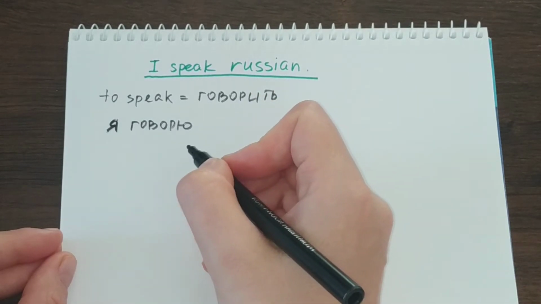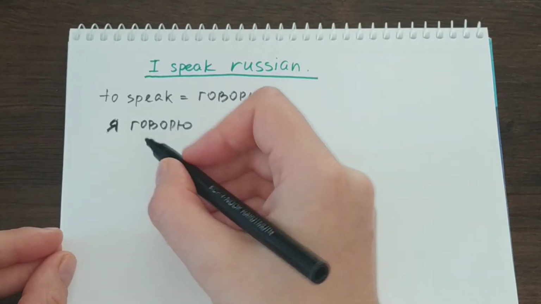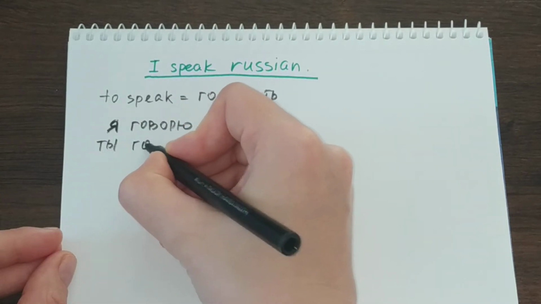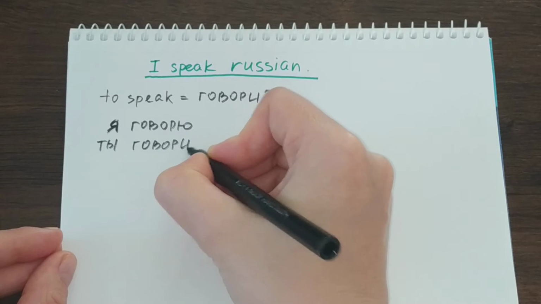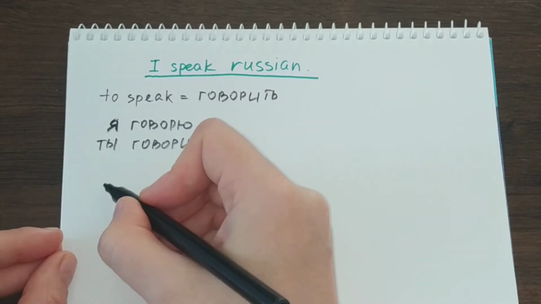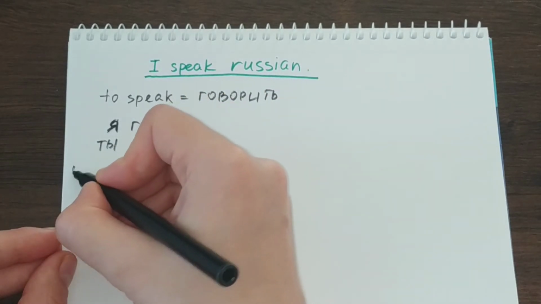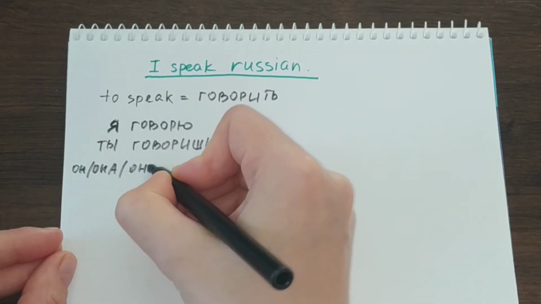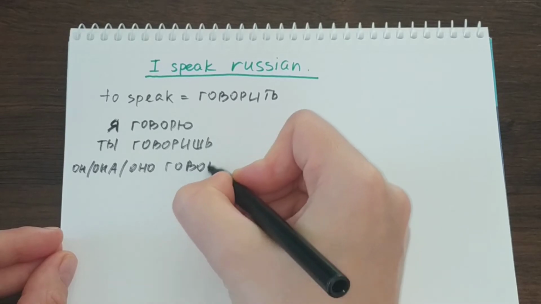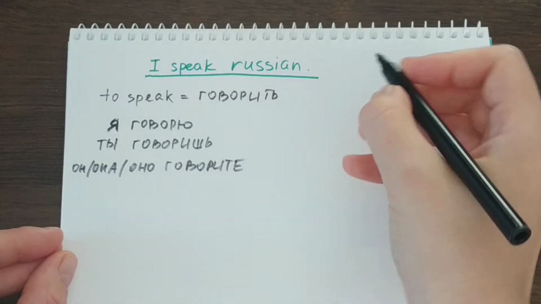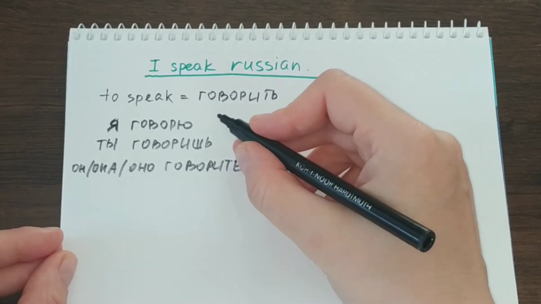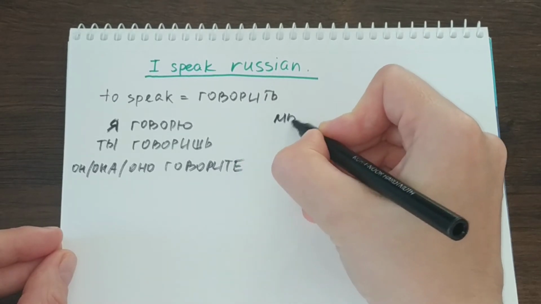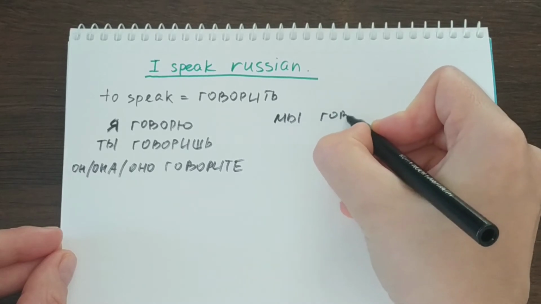Then second person, I'm talking about singular first. So the second person is ты, or you. Ты говоришь. Then third person singular is он, она, оно. Говорит. Then we have the plural form, and the plural form of я, first person, will be мы, we, мы говорим.